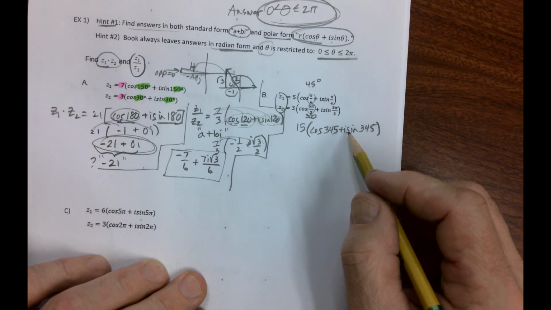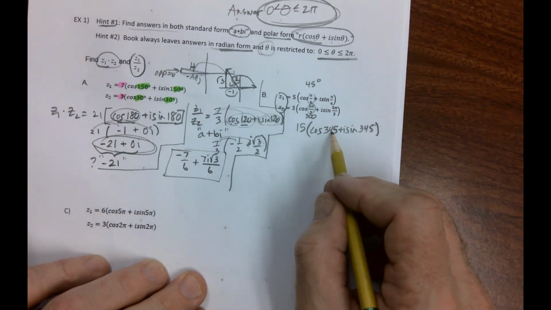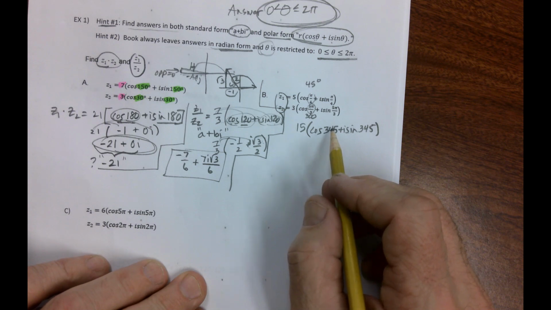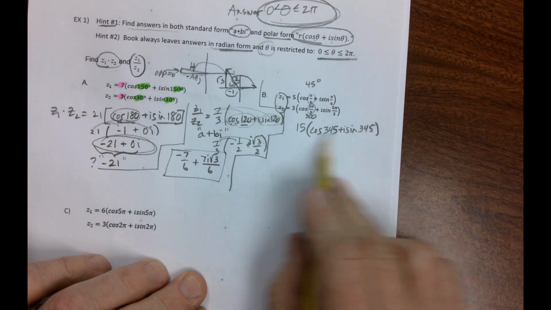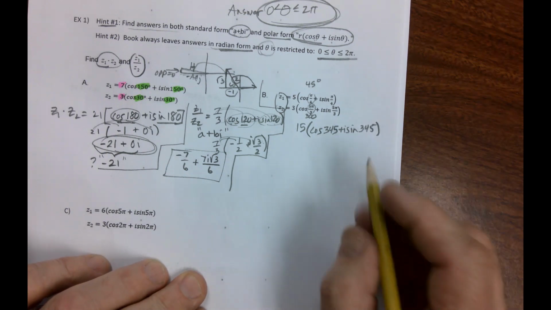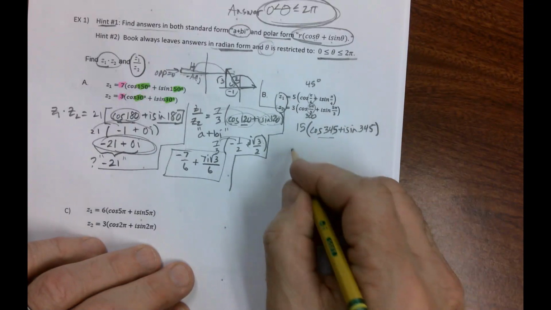I don't know if the book's going to give you something like this, but to convert this to a plus bi form, this is going to get a little interesting, and I don't think they're going to do this to you. But if we had that situation, here's what they'll probably do.